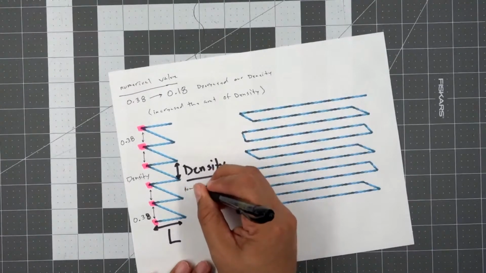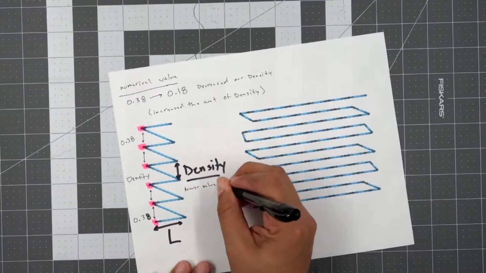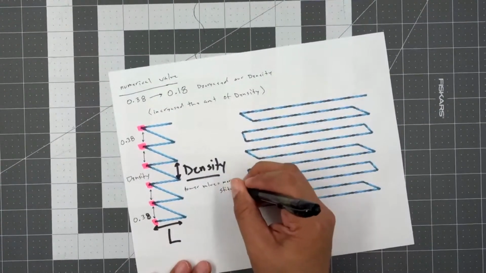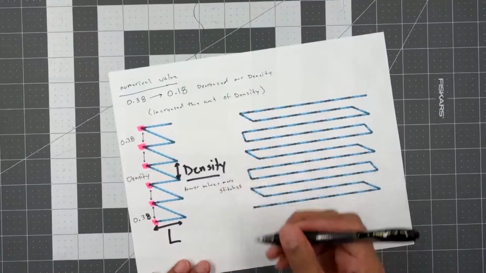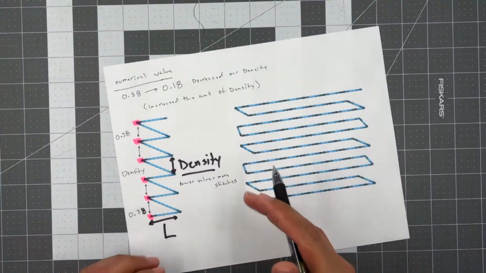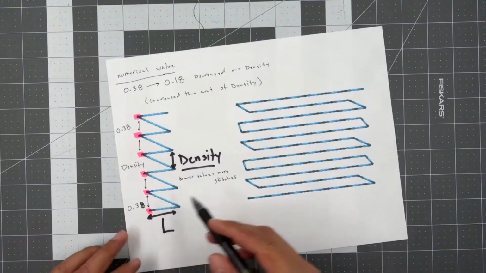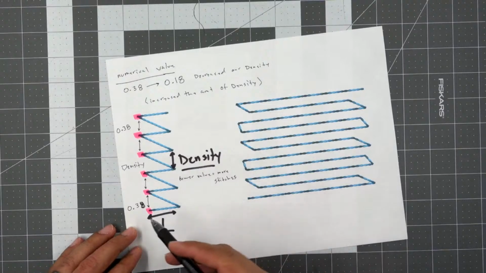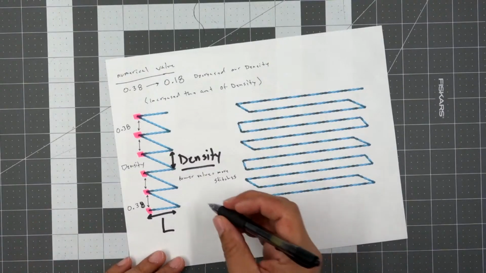Lower value, more stitches. For example, 3D puff, we're at 0.18, 0.20. You're going to have way more stitches than just regular flat stitches.